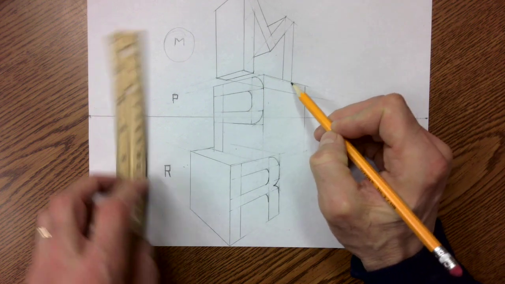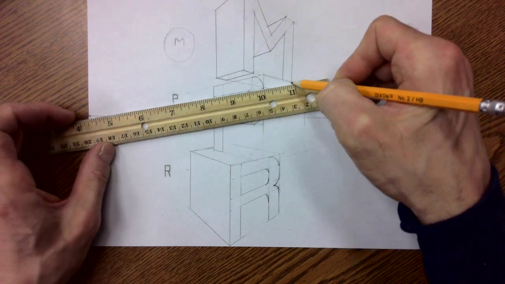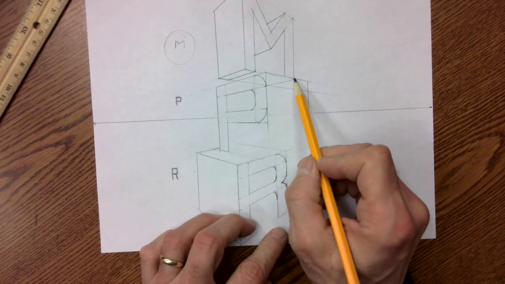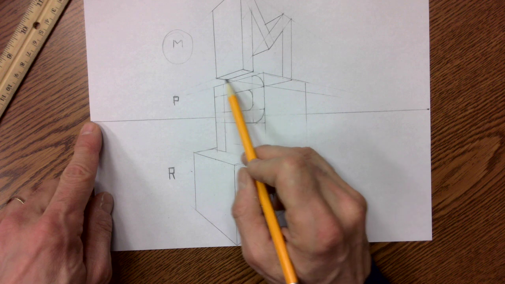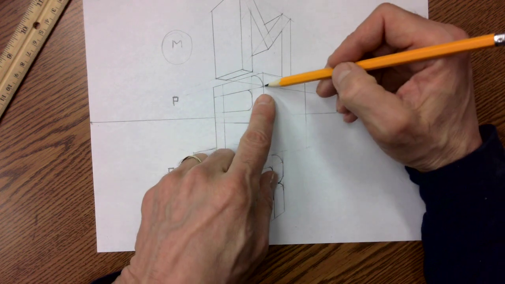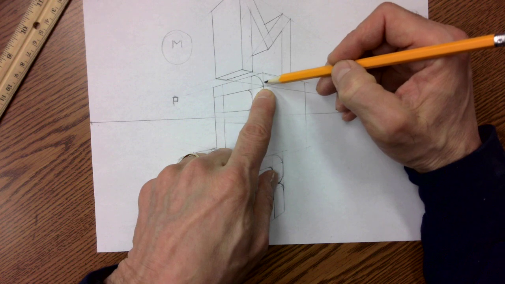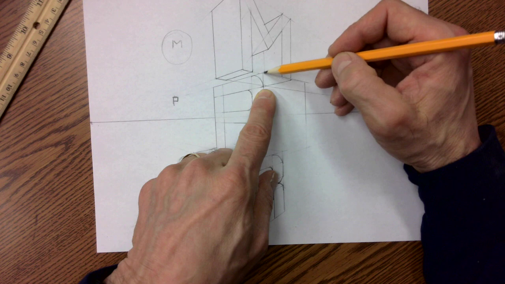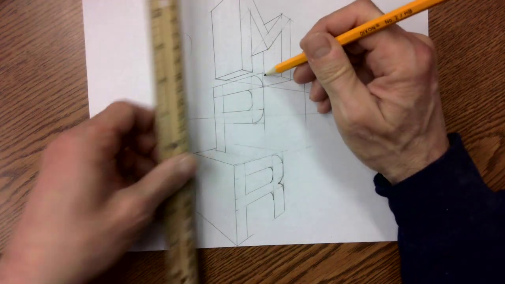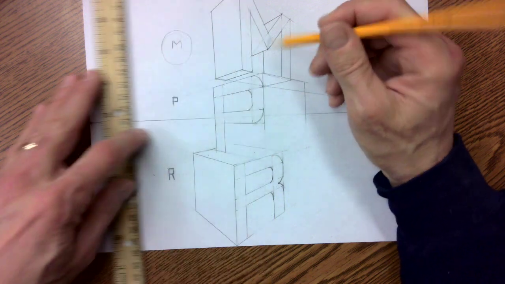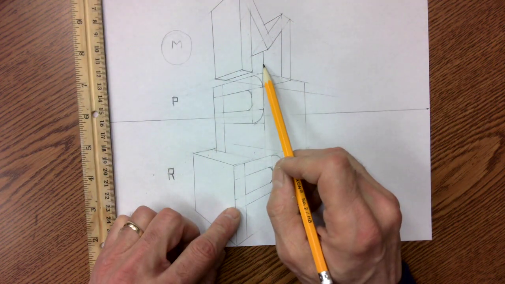I'm going to draw a line on the bottom side of the cube over here. Okay, now where this line meets that line right here, that is going to go back to our parallel idea. Okay, but I'm going to draw that with a ruler. So that becomes the back side of the M.